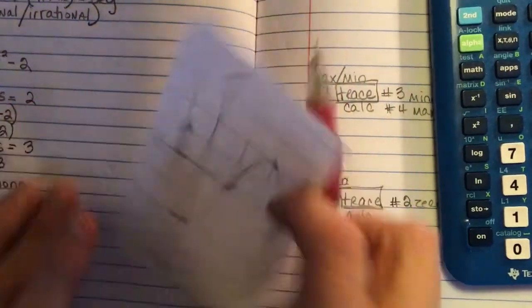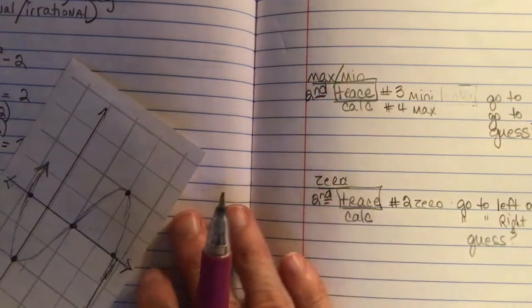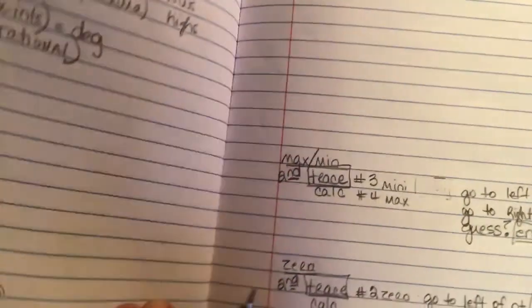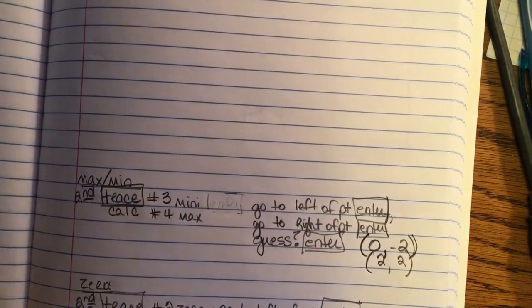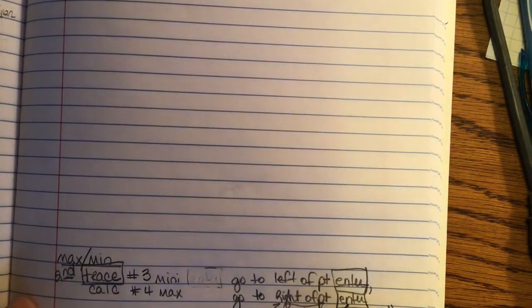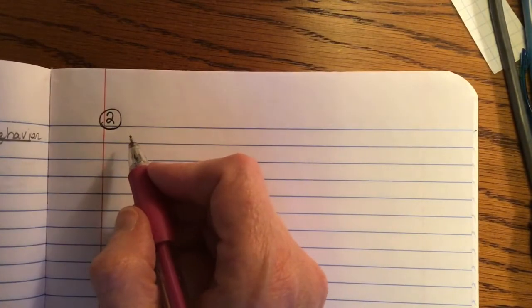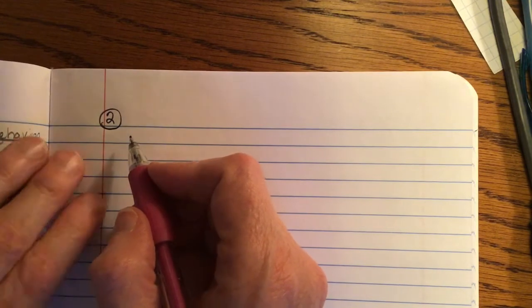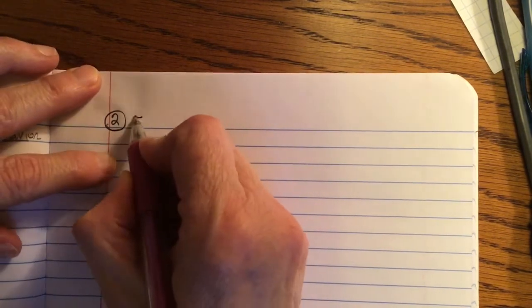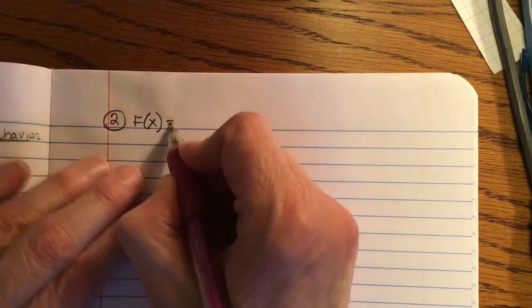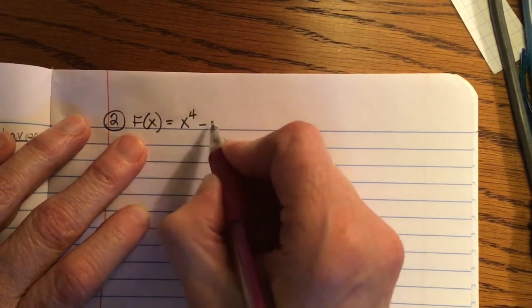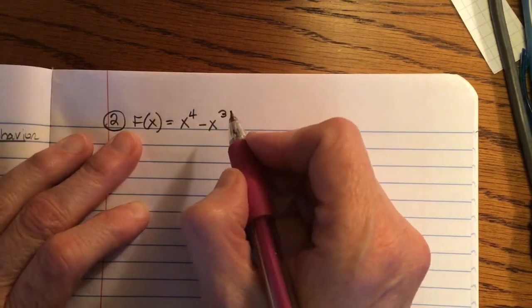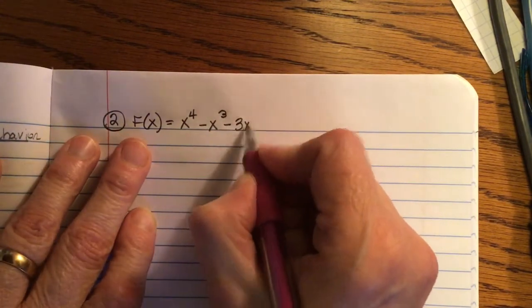I think I'll just wait and glue that in later, so I can go ahead and do number 2. Okay, let me see if I can find my other little piece of graph paper, so I'll have it when I'm ready to start. Yes, I do right here. Okay, number 2. We're going to do f of x, and I don't know if I did f of x or y equals as your classwork. I don't remember. x to the 4th minus x cubed minus 3x squared plus 1.